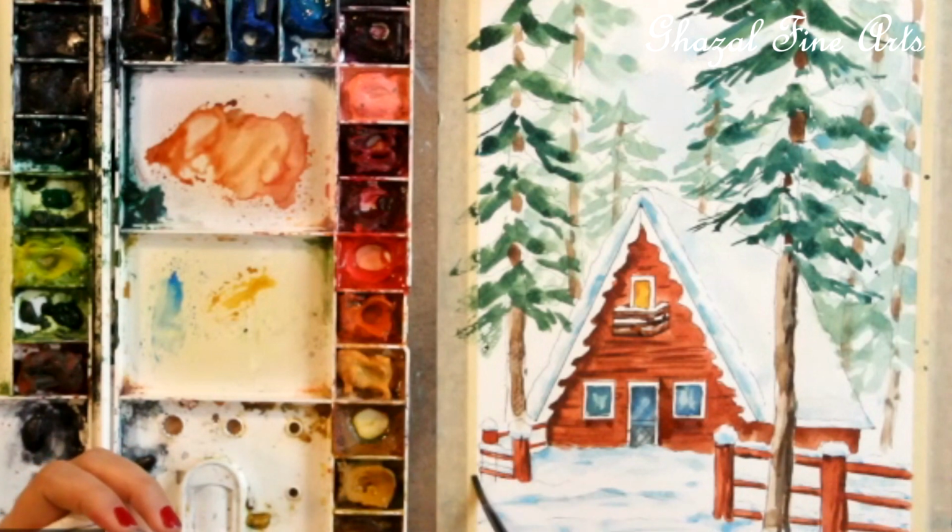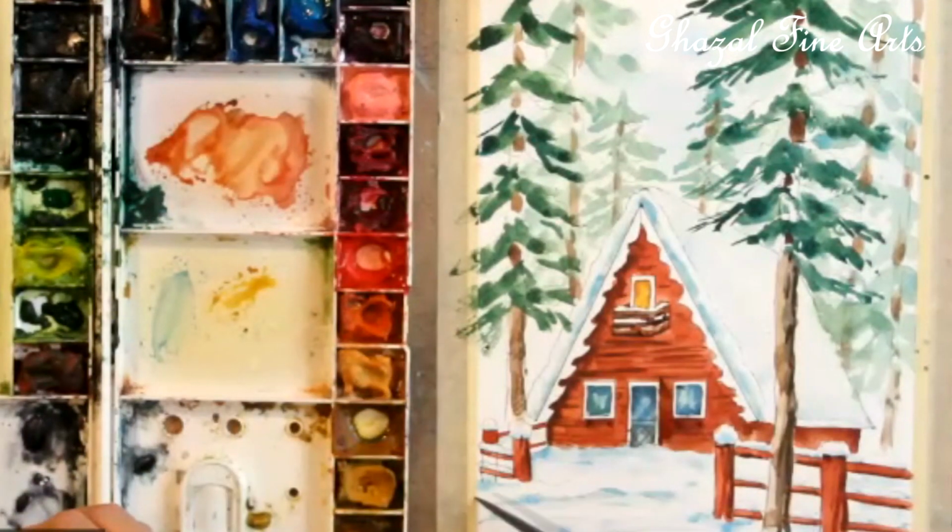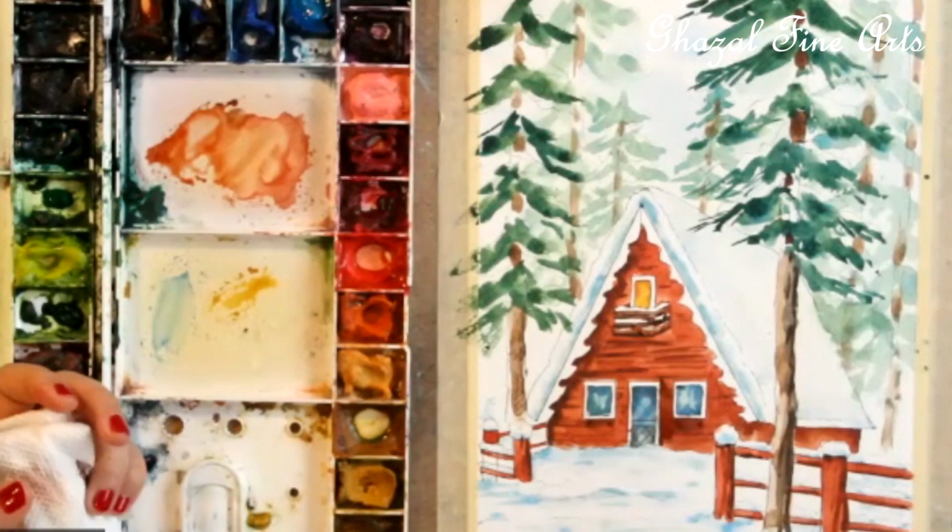And then leave it to get dry. I can call our painting finished. There's not much more left to do.